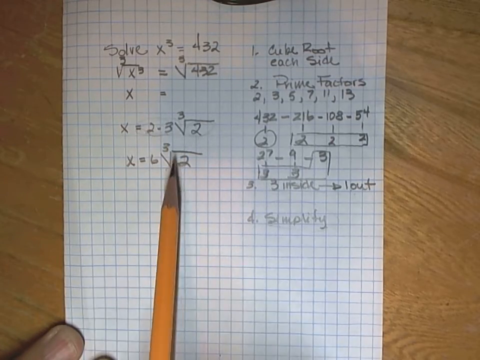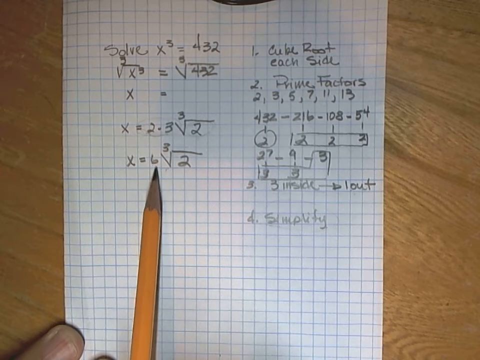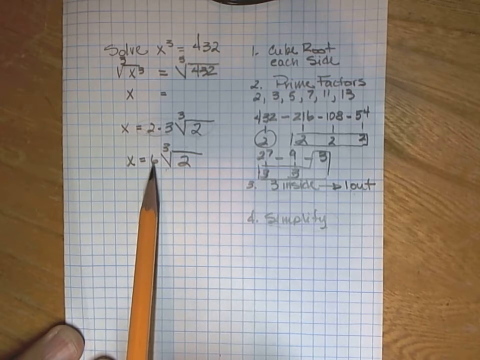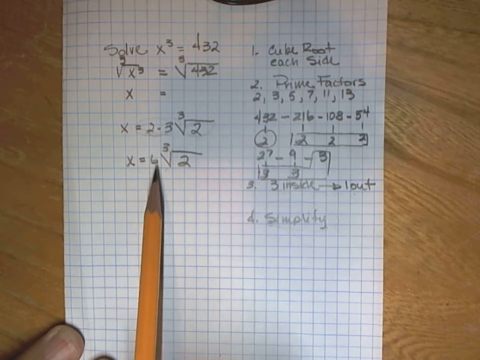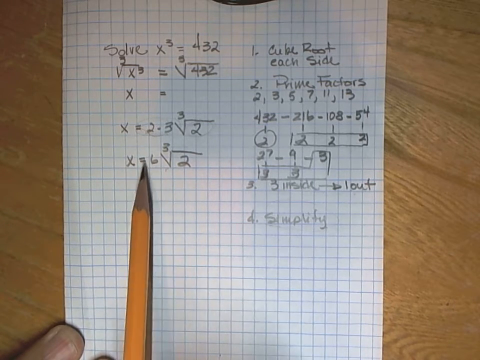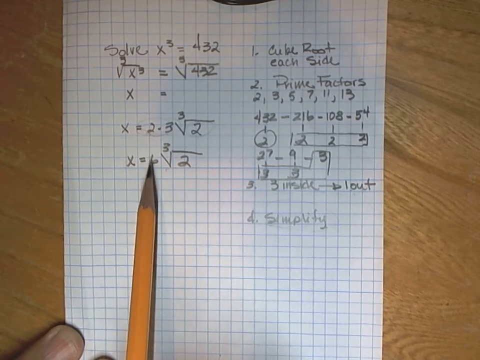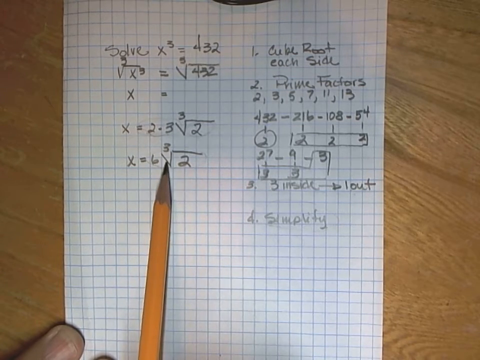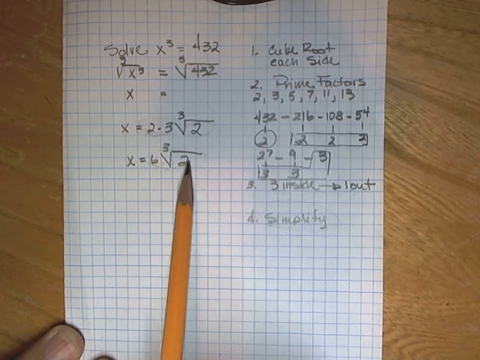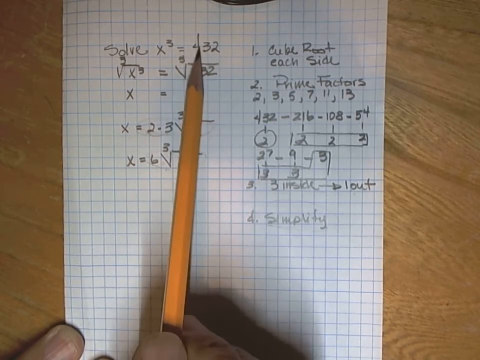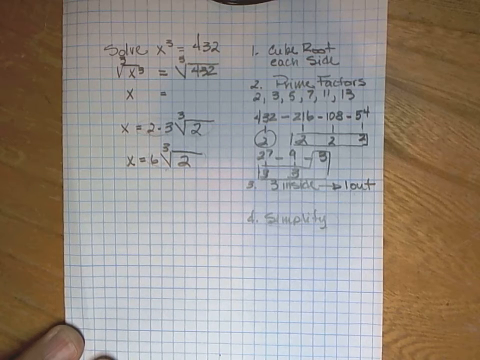Now, unlike a square root, there's only one answer to this. It's not a plus or minus. Plus and minus deals with a square where you have the primary and the secondary root. But this one, there's just one real root. So if I take that number and multiply it by itself 3 times, whatever this number is, it's an irrational number, right? It'll come out to be 432. Okay, so thank you for watching, and that's the end of this video here.